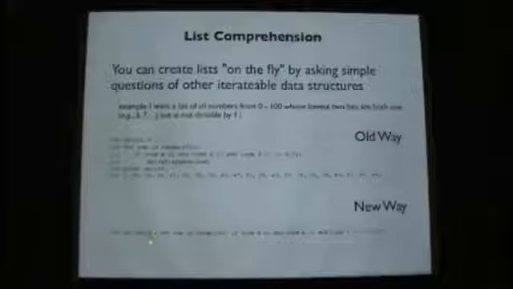The elements of this list will be the value of num, for every number in the range 0 to 100, if this whole thing evaluates to true. Python looks at that and says, oh, you wanted me to iterate over this thing here, populate it with num, evaluate this truth statement, and populate this list with those values if that evaluates to be true.